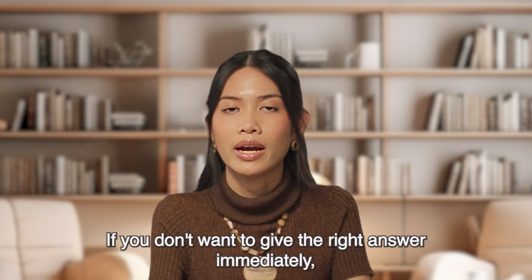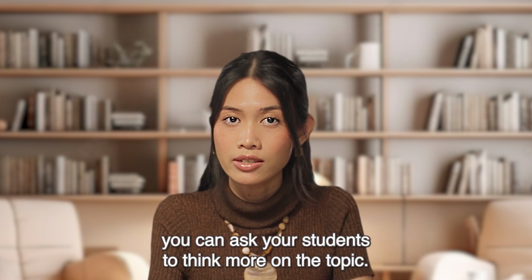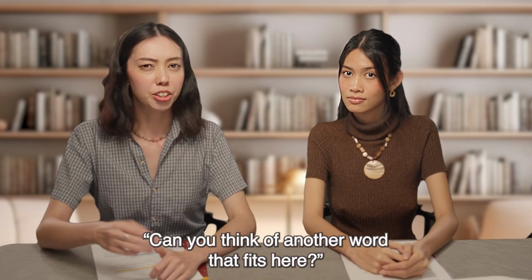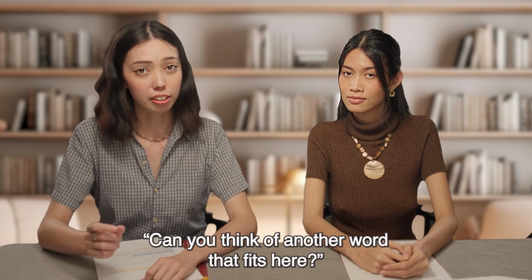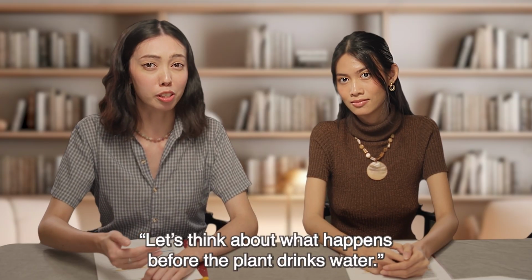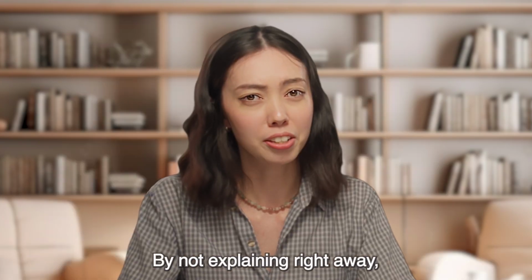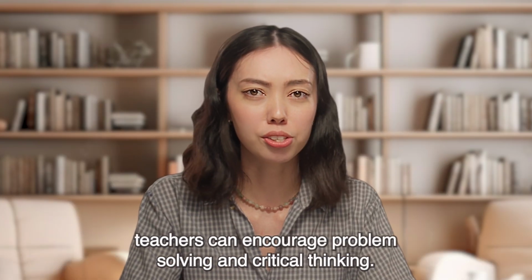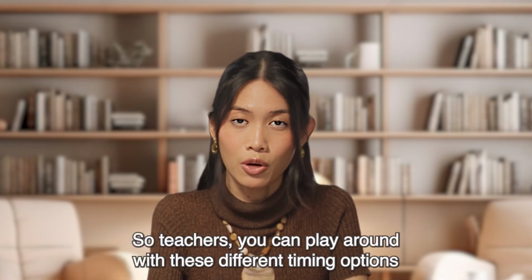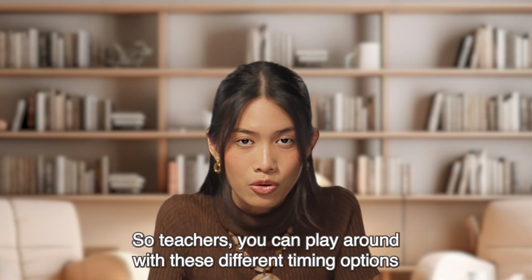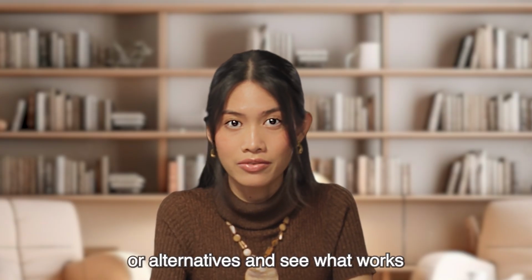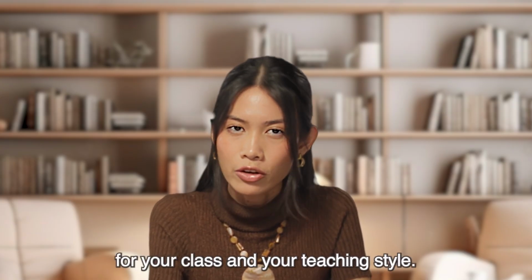If you don't want to give the right answer immediately, you can ask your students to think more on the topic. You can say, can you think of another word that fits here? Or making suggestions like, let's think about what happens before the plant drinks water. By not explaining right away, teachers can encourage problem solving and critical thinking. That's right. So, teachers, you can play around with these different timing options or alternatives and see what works for your class and your teaching style.